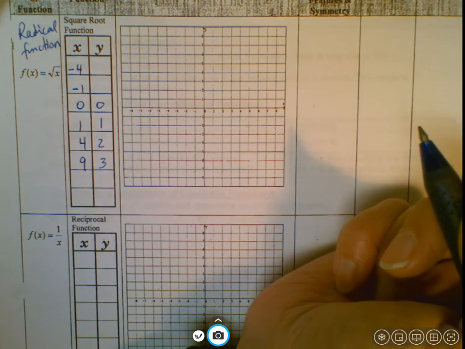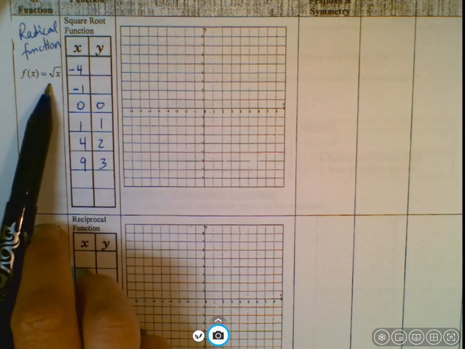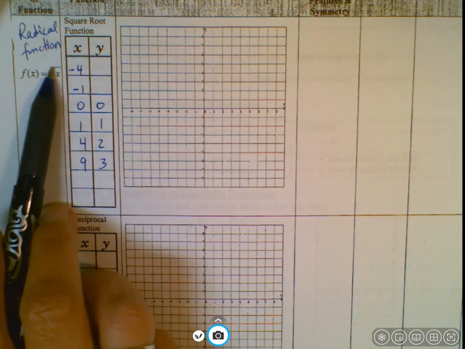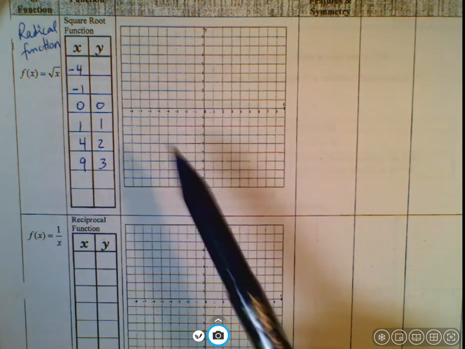You'll notice I'm not saying plus or minus 1, plus or minus 2. That is because that radical means it's the positive square root. Okay, we're only talking about the positive square root. There's nothing in front of it, so it's just a positive square root.